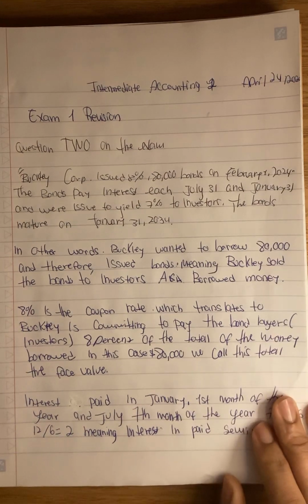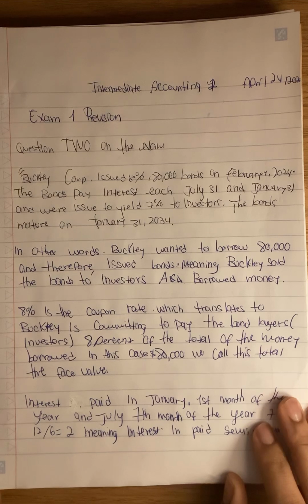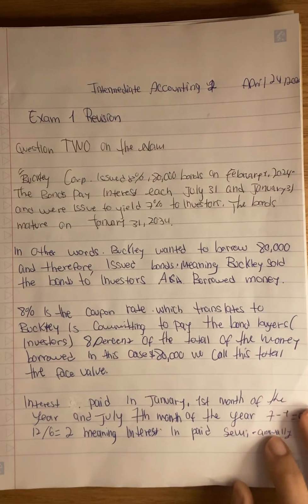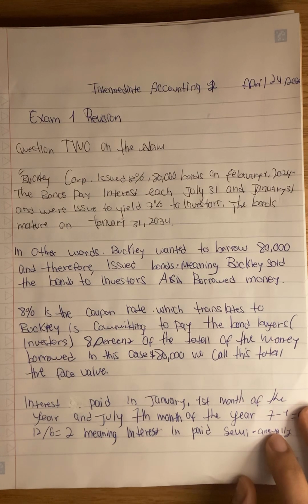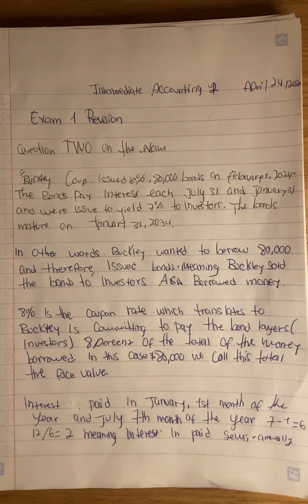It says Buckley Corporation issued 8% $80,000 bonds on February 1st, 2024. The bonds pay interest each July 31st and January 31st and were issued to yield 7% to investors. The bonds mature January 31st, 2034. Okay, let's analyze this with different words to better understand.